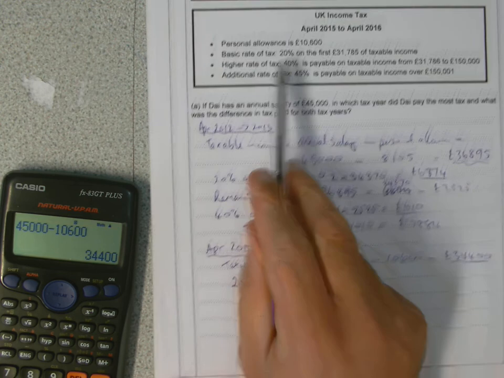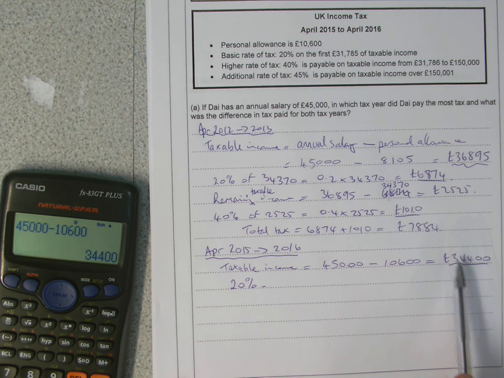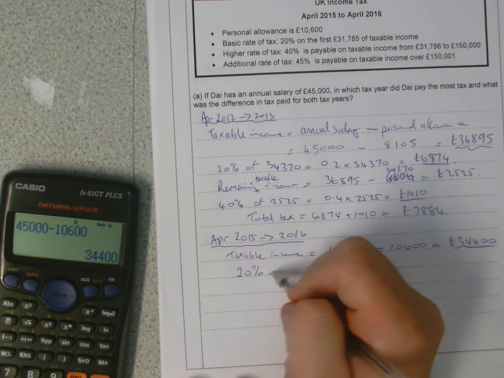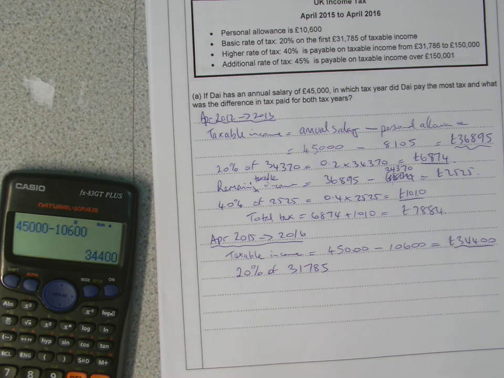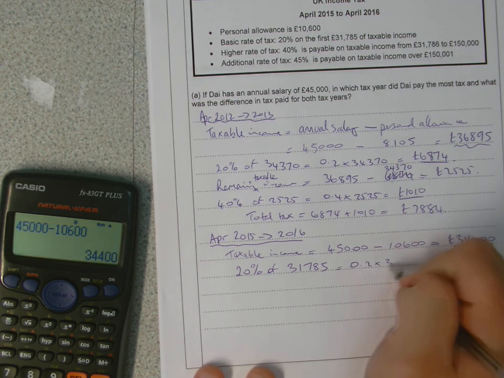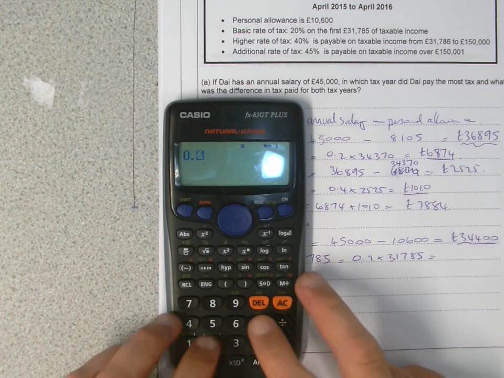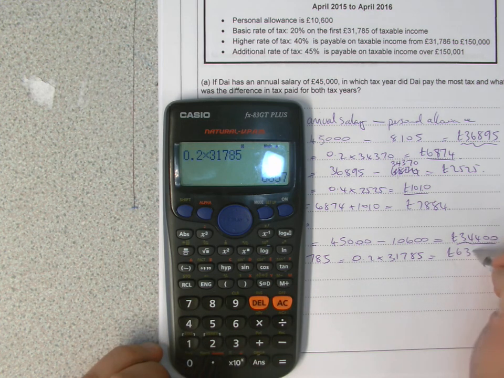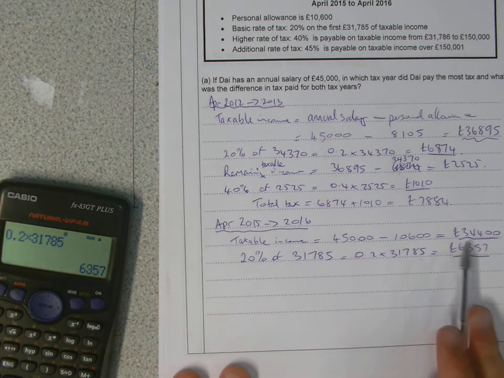Now, if you think about it, the basic rate will apply, won't it? Because 20% on the first 31,785 of taxable income, well, he earns much more than that. So you'll be full basic rate, 20% of the full amount, 31,785. So that'll be 0.2 times that, which is 6,357.